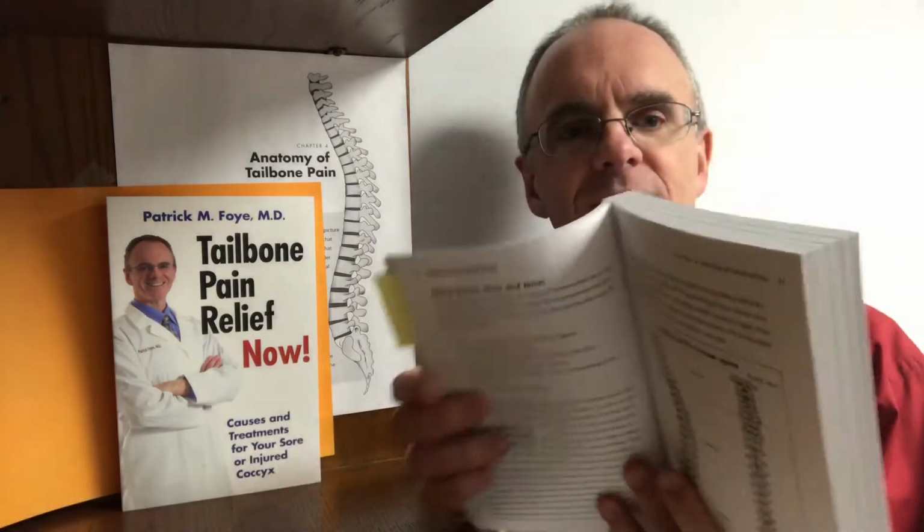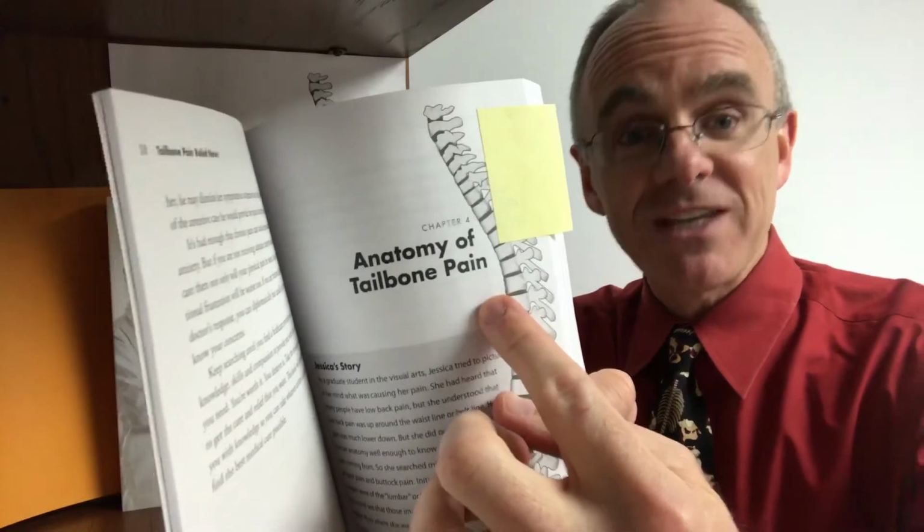This is really important because if you are suffering from a musculoskeletal condition, it's important that you understand a little bit about the anatomy of what's causing your pain, what the normal structures are there, and what things can be abnormal. It's also, frankly, important for your physicians to understand that anatomy, which unfortunately doesn't always happen at the tailbone, just because many doctors are not familiar with treating the tailbone. Anyway, within this chapter, chapter number 4, Anatomy of Tailbone Pain.